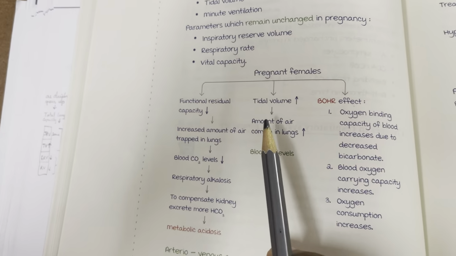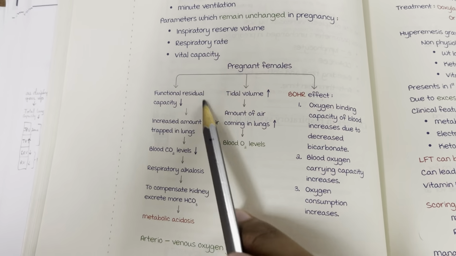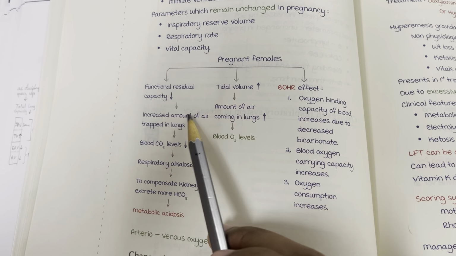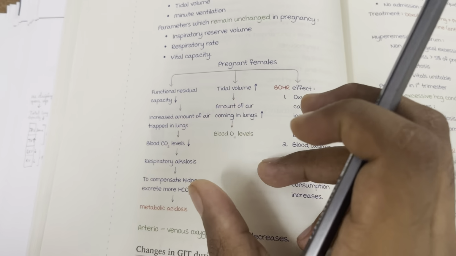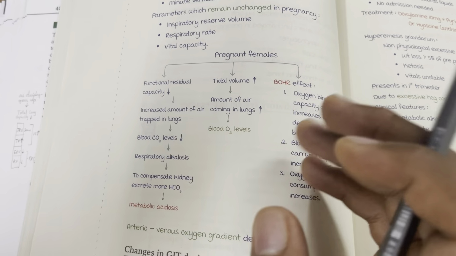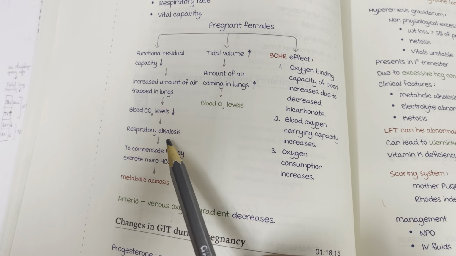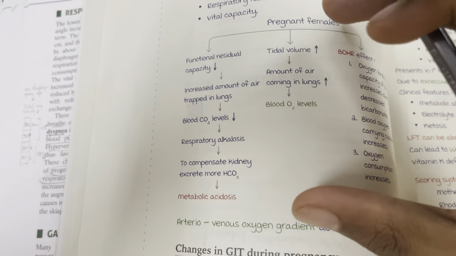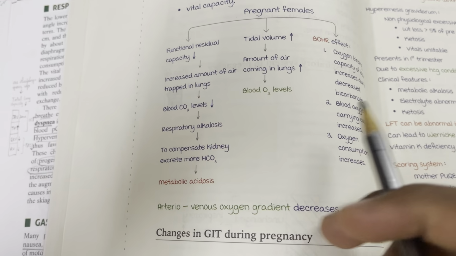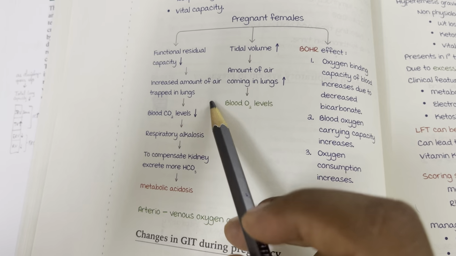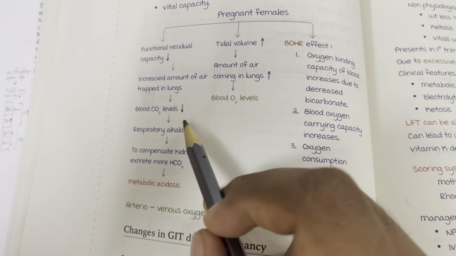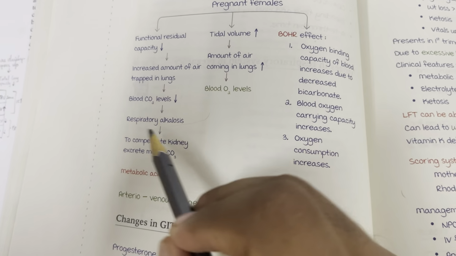See, in pregnant females, the functional residual capacity, we said, is decreasing. So there is an increased amount of air which is still being trapped in the lungs. It is not going out. The CO2 is not going out. So because of that, there is respiratory CO2 in the lungs. Okay, it is not in the blood. So again, because blood CO2 is decreasing, blood acid is decreasing because of a lung problem, there is respiratory alkalosis.